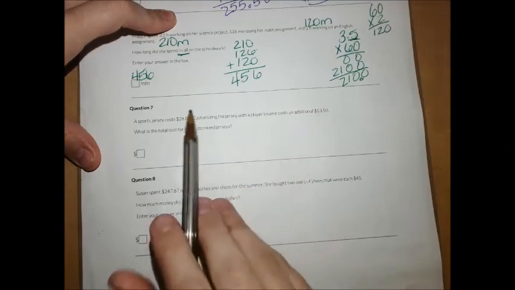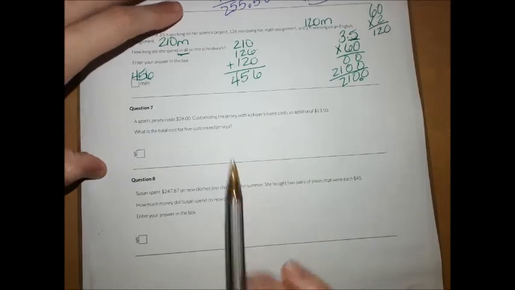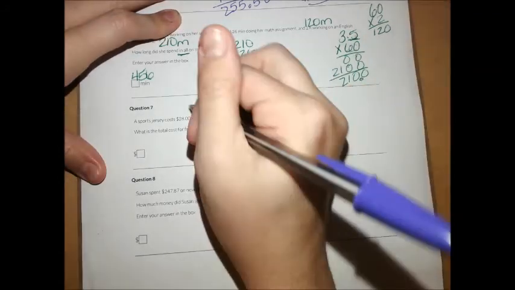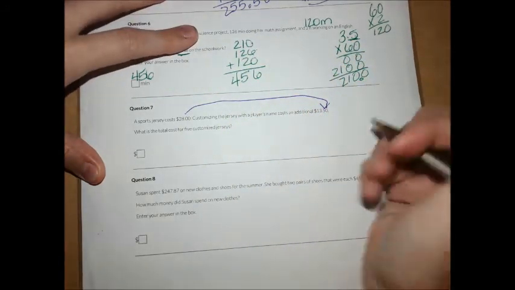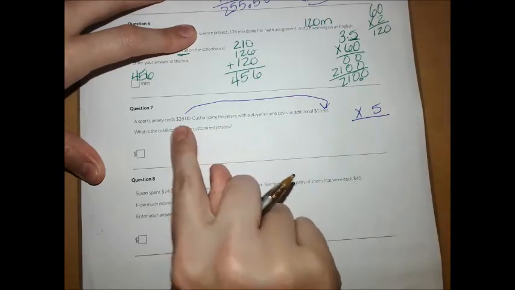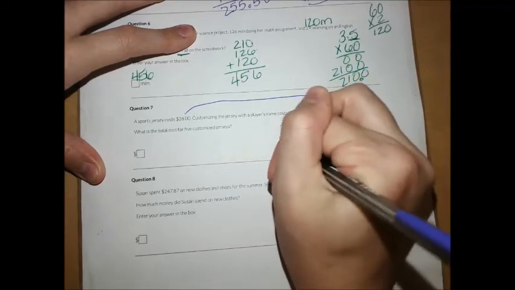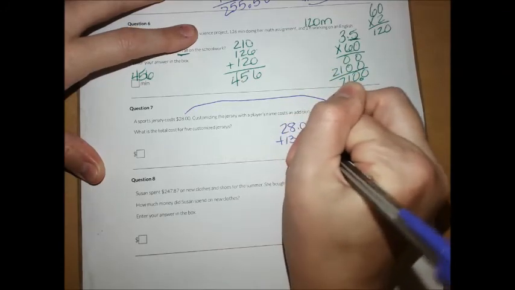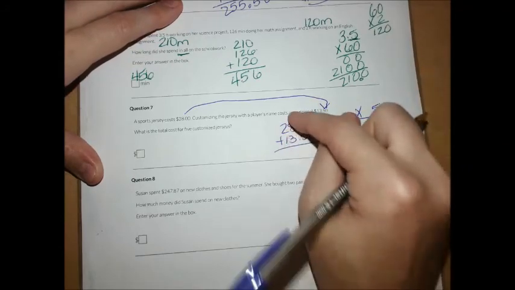So $28 plus $13.50 because each player's jersey is going to cost this much. So 0 plus 0 is 0. 0 plus 5 is 5. Bring down the decimal. 8 plus 3 is 11. Carry a 1. 1 plus 2 plus 1 is 4. So each player's jersey is going to cost $41.50.